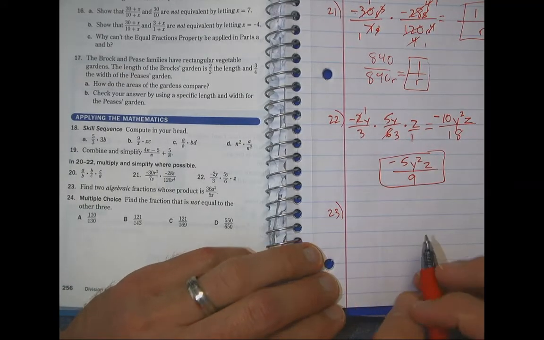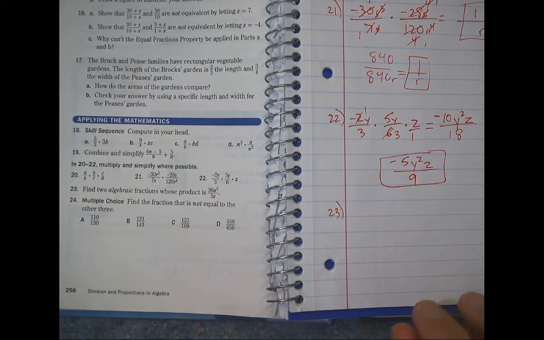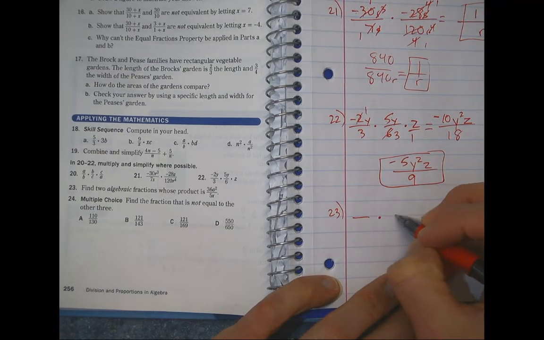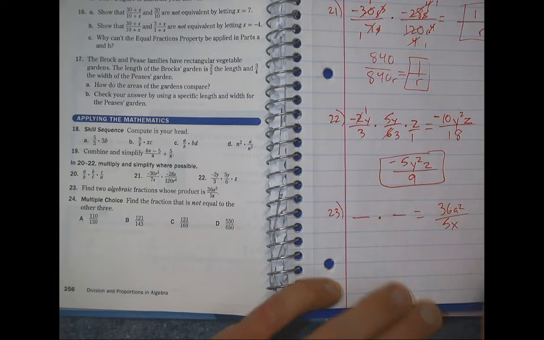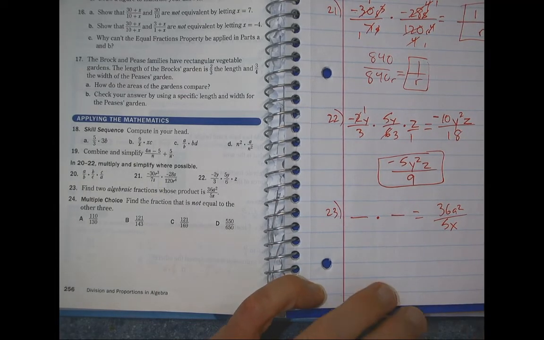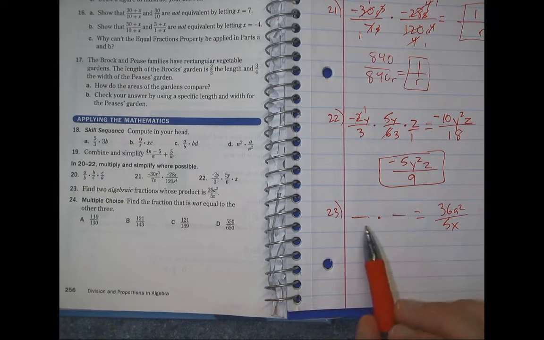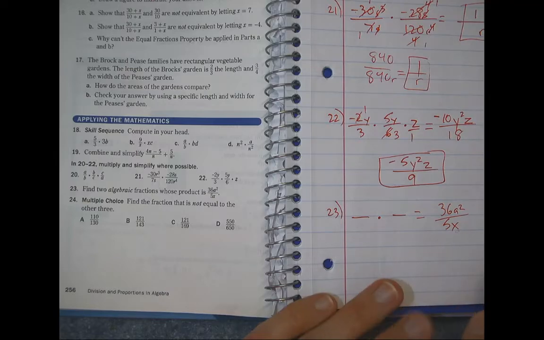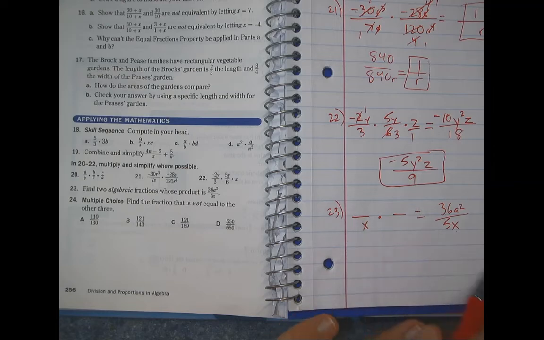Okay, 23. Find two algebraic fractions whose product is this. So product means the answer to a multiplication. So I'm going to multiply two fractions, and they are going to equal 36a squared over 5x. So you can come up with whatever you want. You could have a bunch of x's on top. Make sure you have enough x's on the bottom so that when they cancel out, you're left with 1 on the bottom. I'm going to make it simple. I'm just going to put an x down here, and I'm not going to put any x's up here.